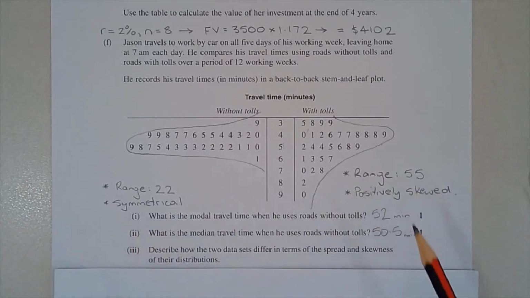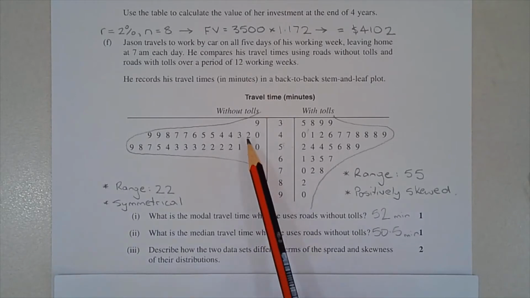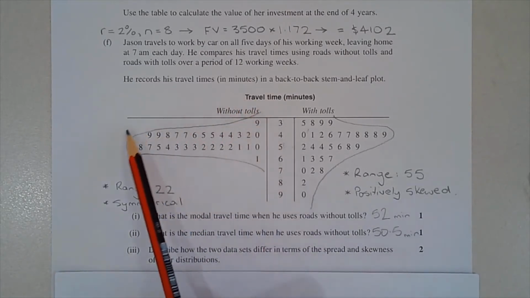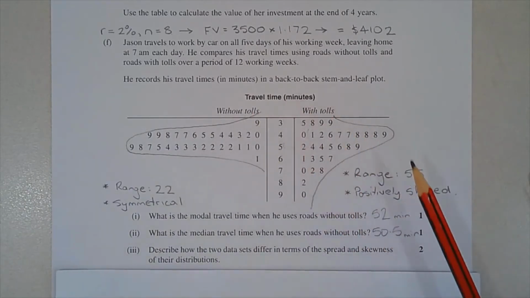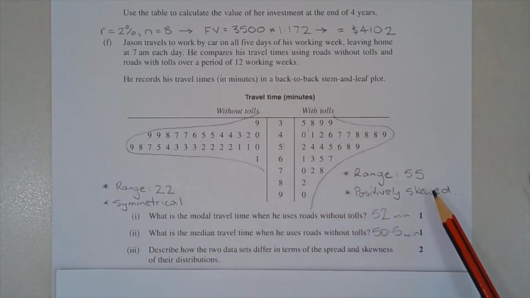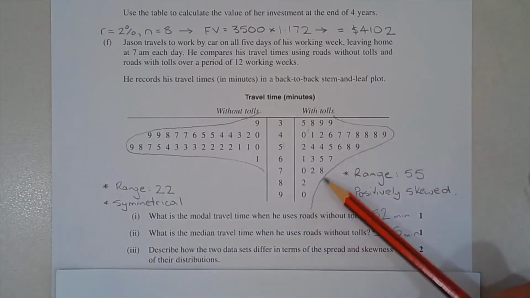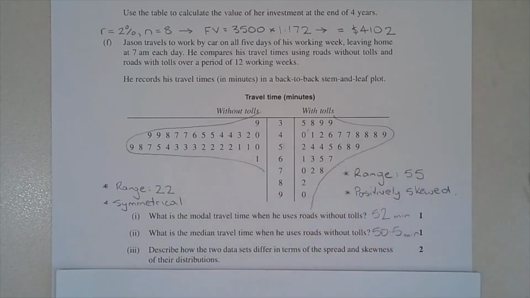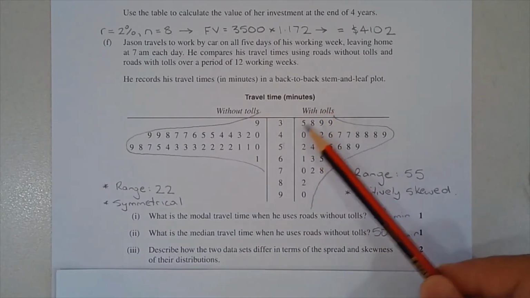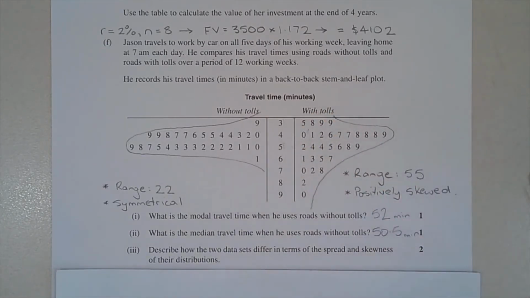Now looking at the skewness, or the symmetry or lack thereof, we can see that without tolls the distribution's fairly symmetrical. But with tolls, we can see that the distribution is positively skewed. So there's a tail on the positive side of this distribution where the scores are larger. And the scores seem to be bunched more toward the negative side. However, it's positively skewed because we look at the position of the tail.